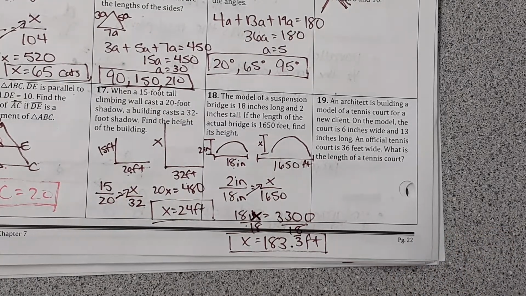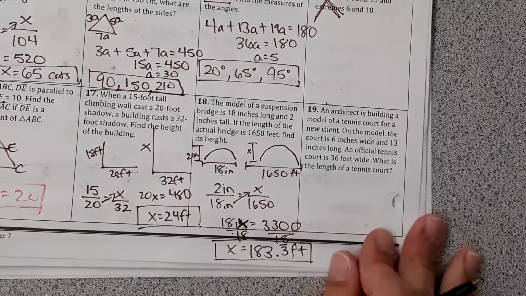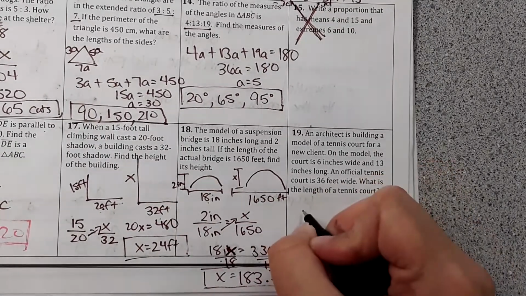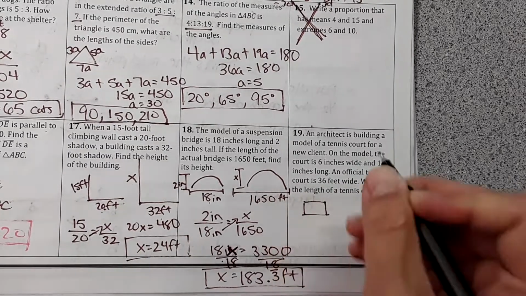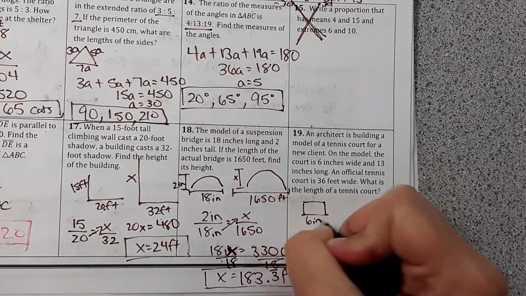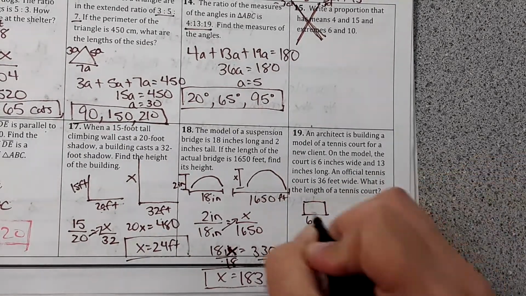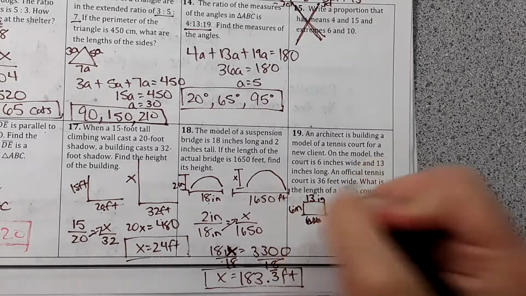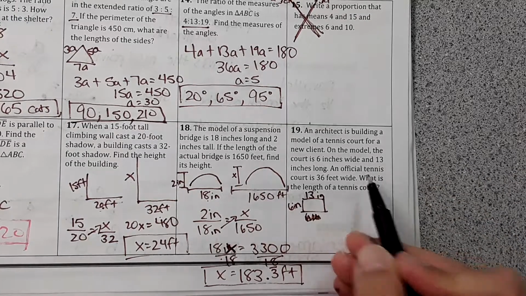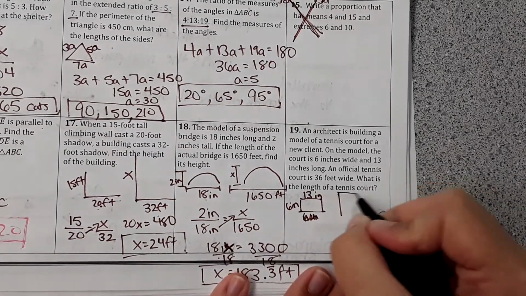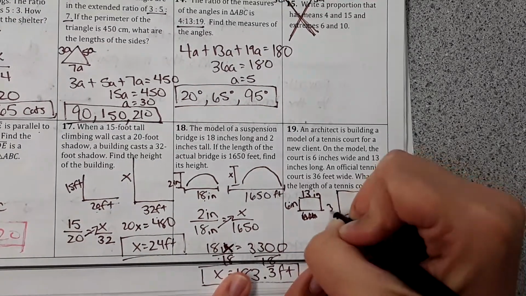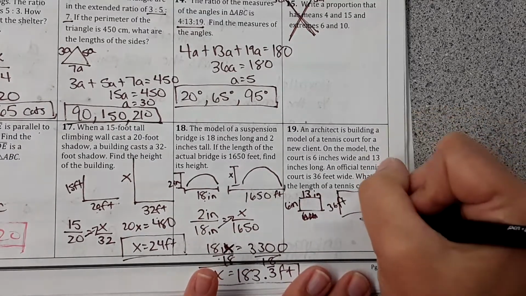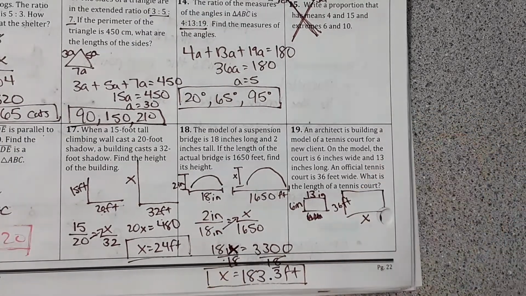And the last one on the page, 19. An architect is building a model for a tennis court for a new client. On the model, so the smaller version, the court is 6 inches wide and 13 inches long. An official tennis court is 36 feet wide. What is the length of the court? So we're trying to figure out this.